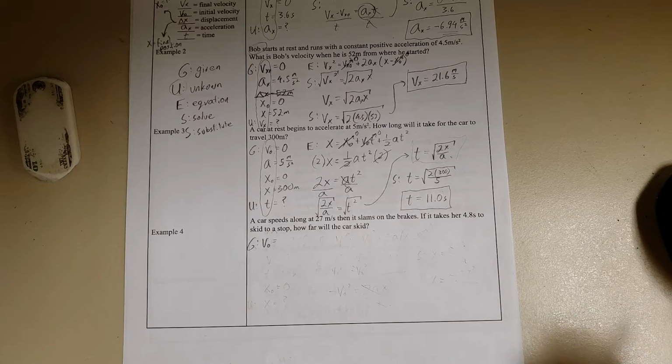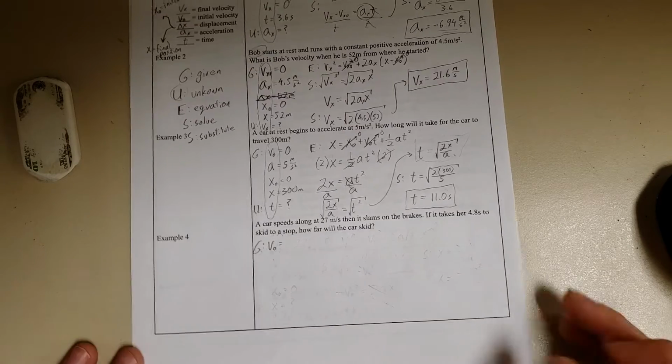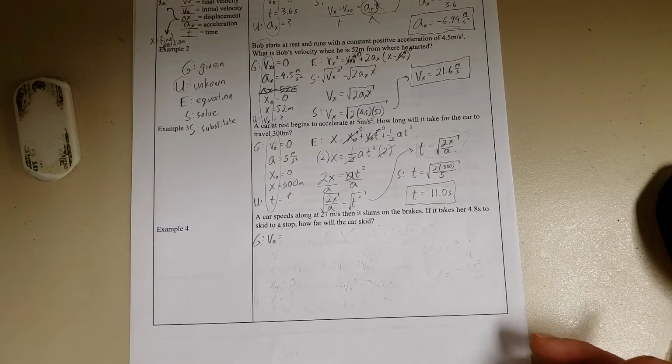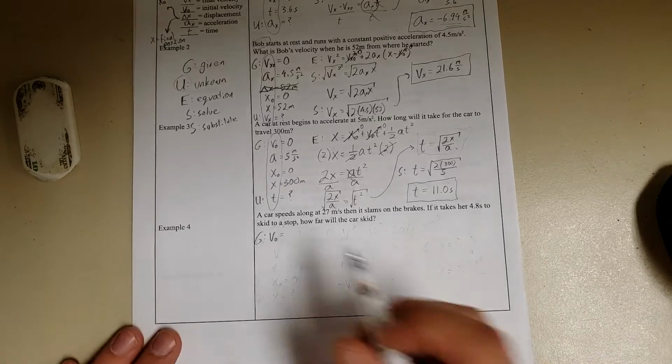All right, everybody. Sorry about that. I messed up on that last problem. I was rushing a little bit. The bell's about to ring, so I'm trying to get this done before school starts. So please forgive me. I'm going to go ahead and do this problem again.